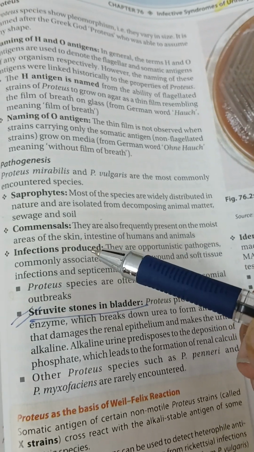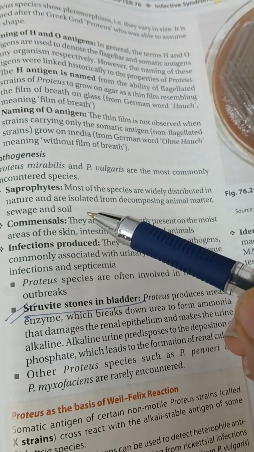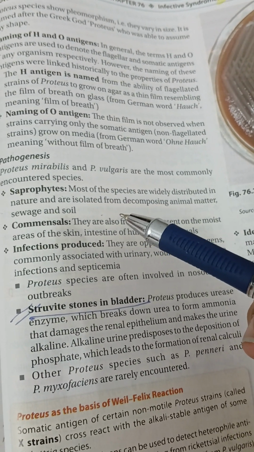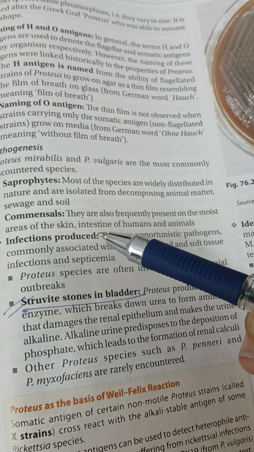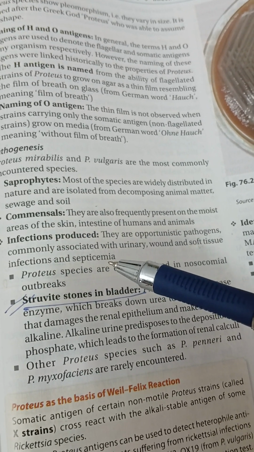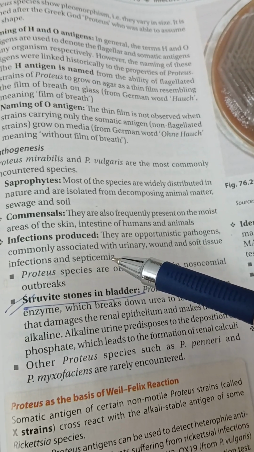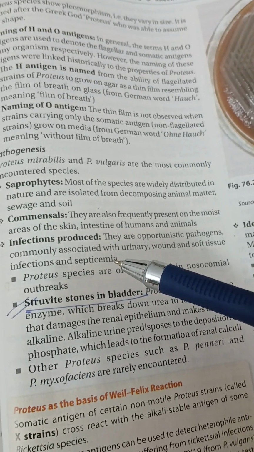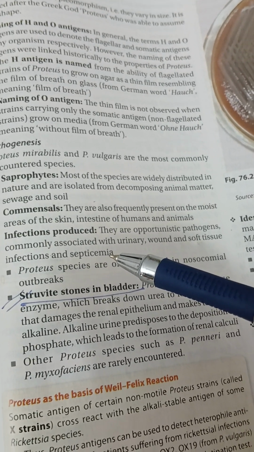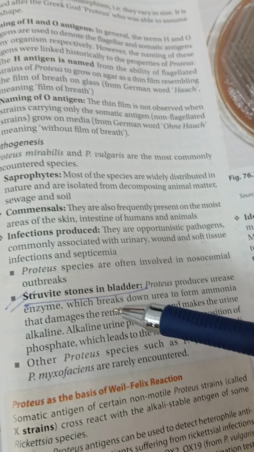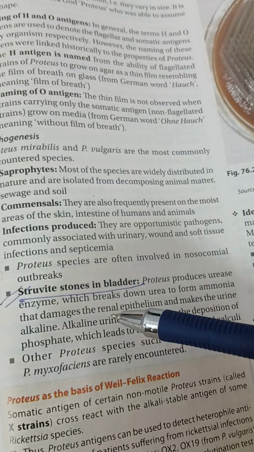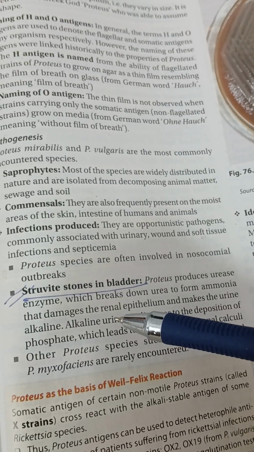Then saprophytes and commensals. Saprophytes are in nature, and they are isolated from decomposing animal matter, sewage, and soil. Commensals are frequently present on moist areas of skin and in the intestine of humans and animals. Infections: they are opportunistic pathogens associated with urinary, wound and soft tissue infections and septicemia. Struvite stones in bladder: Proteus produces urease, an enzyme which breaks down urea to ammonia that damages the renal epithelium and makes urine alkaline.